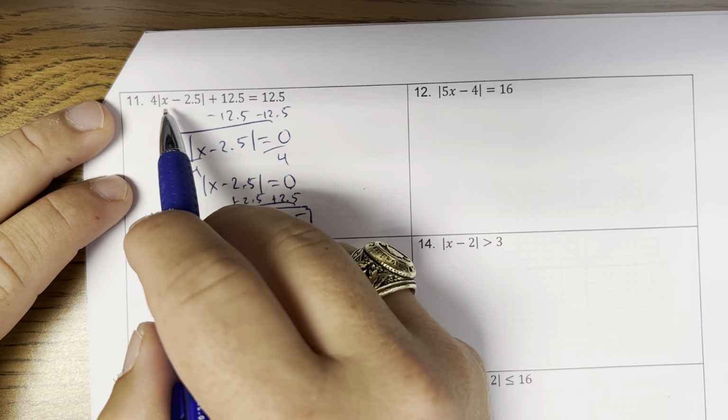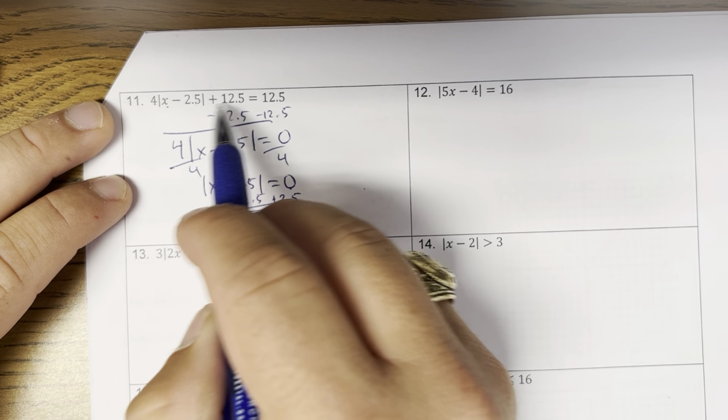We could check it by plugging in. 2.5 minus 2.5, that's 0. 0 times 4 is 0, plus 12.5 is 12.5.